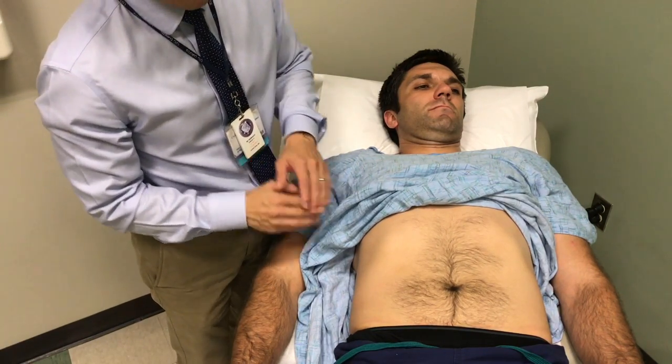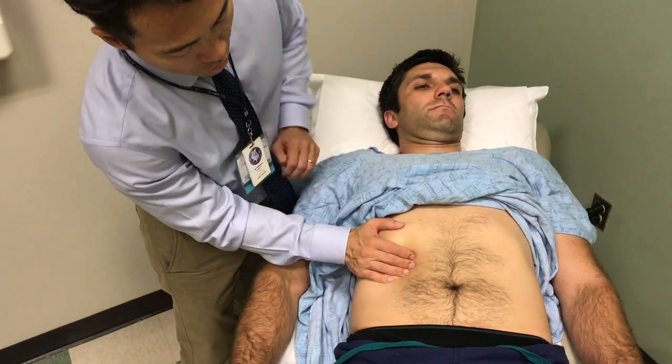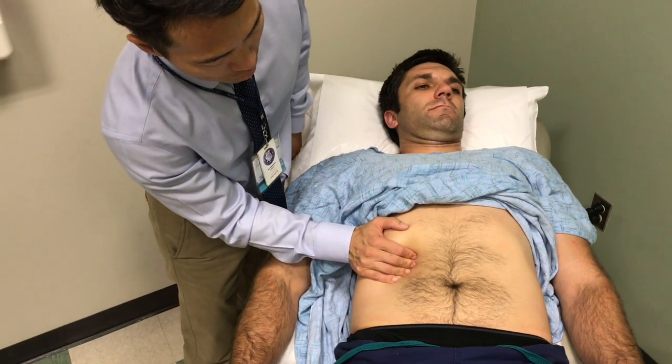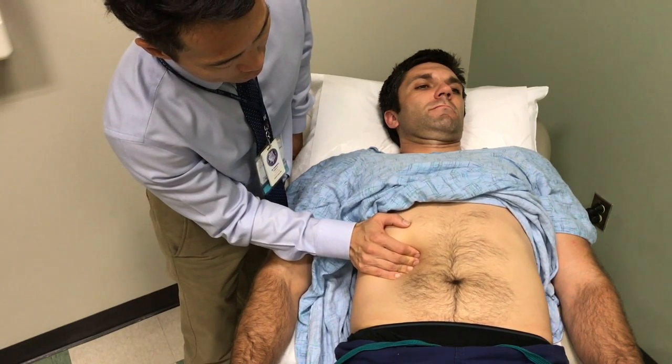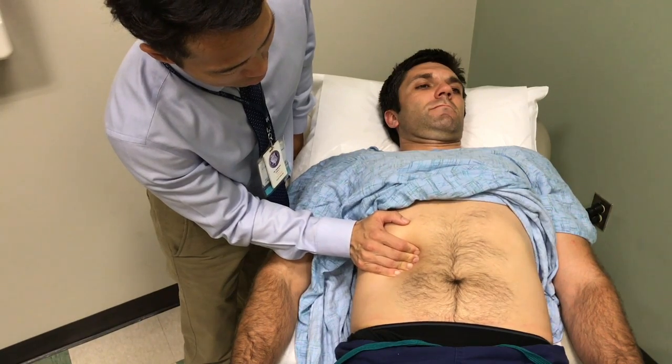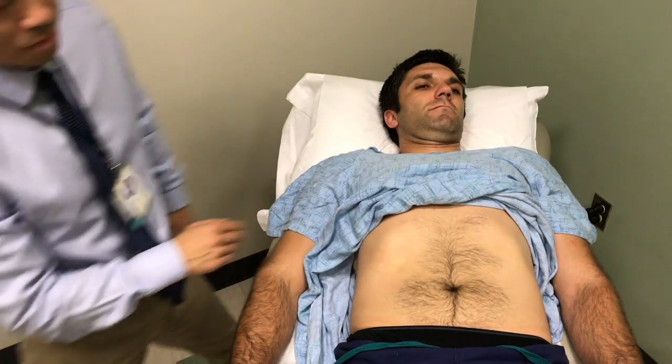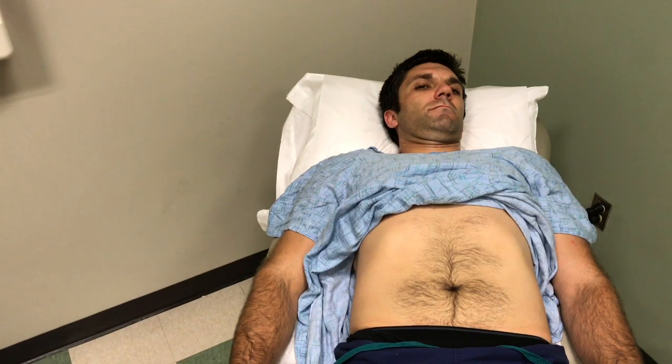An alternate approach is the hooking technique, where you stand next to the shoulder of the patient and hook the fingers of your right hand below the border of liver dullness and feel the liver edge as the patient inspires deeply.